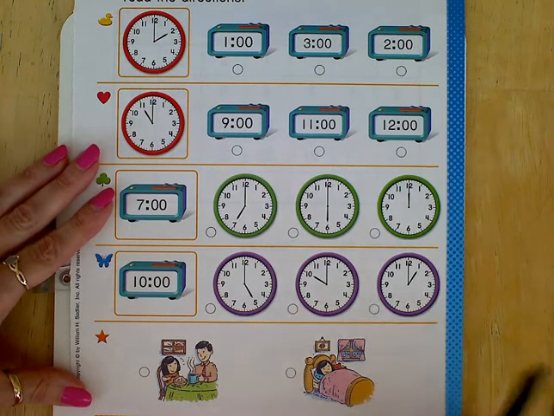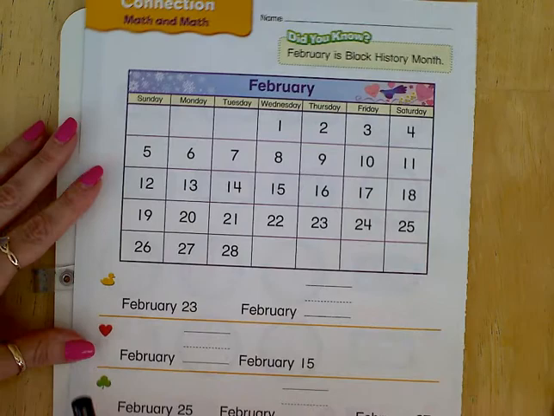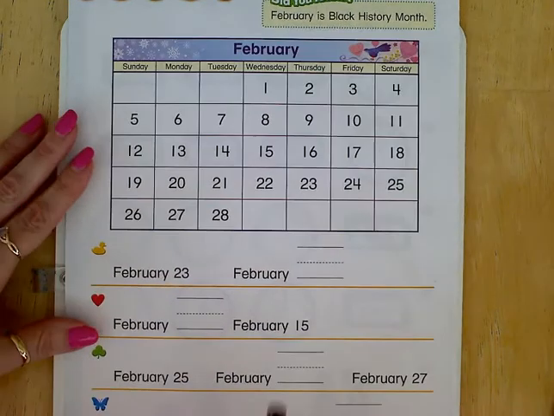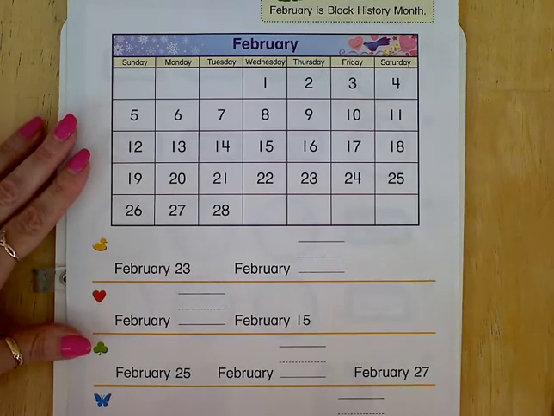Alright, let's turn our paper over. Now we're going to practice our calendar, and you're going to need your pencil to write some numbers with me.